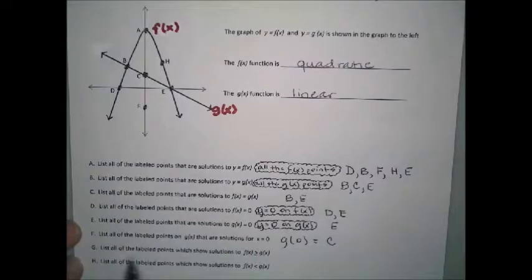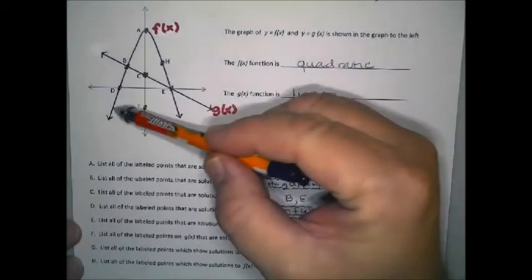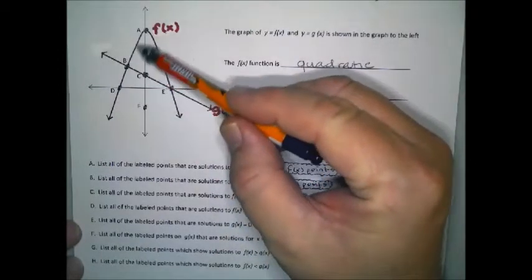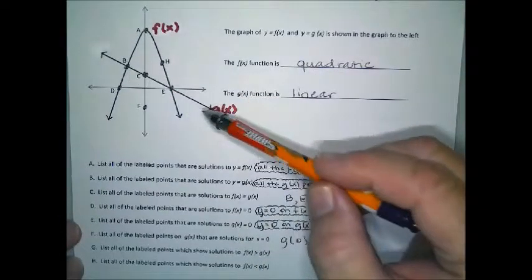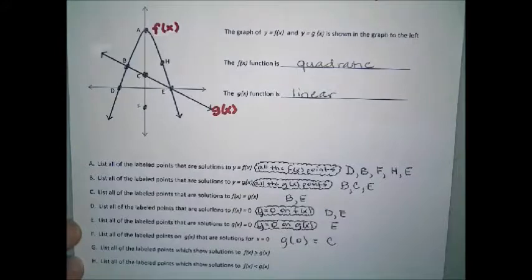List all the labeled points which show solutions to f of x being greater than or equal to g of x. So here's where we've got some comparing going on. We know we've got the f of x function, which is a quadratic. We know we've got the g of x function, which is linear. What labeled points show f of x being greater or equal to g of x?